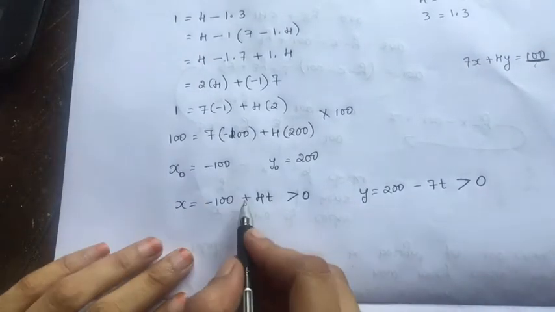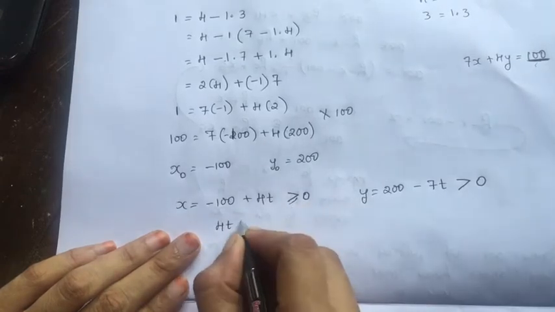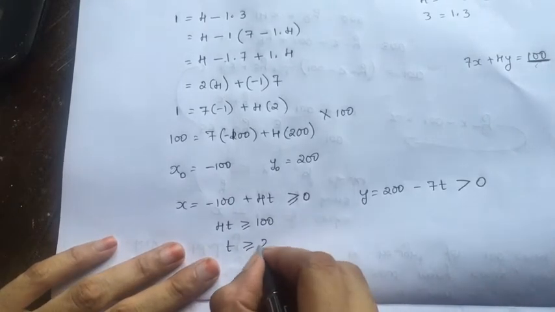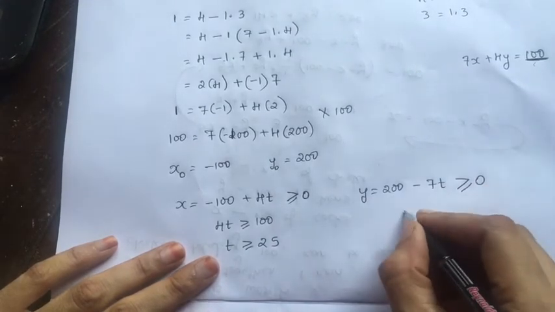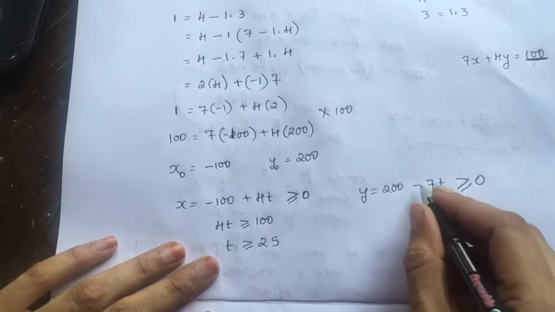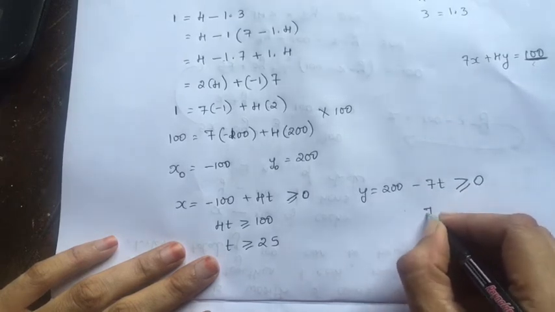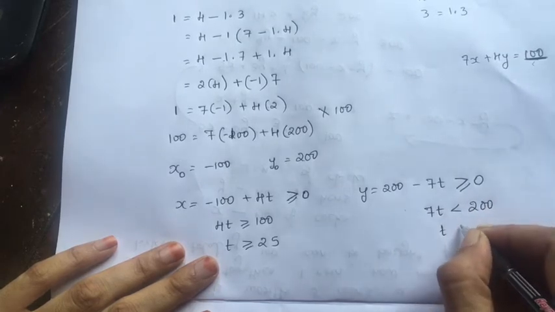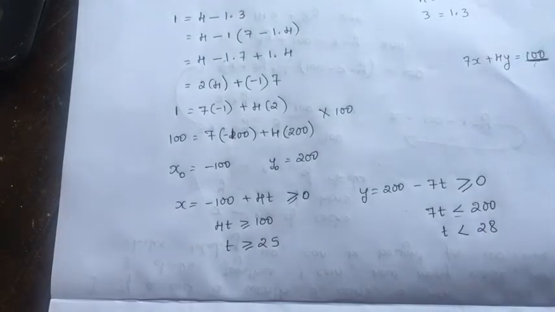To make this greater than or equal to 0, 4t is greater than or equal to 100, so t must be greater than or equal to 25. Similarly this must be positive, so 7t must be less than 200, so t must be less than 28, I can say, right?